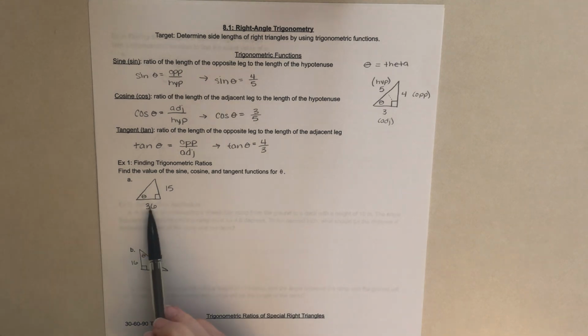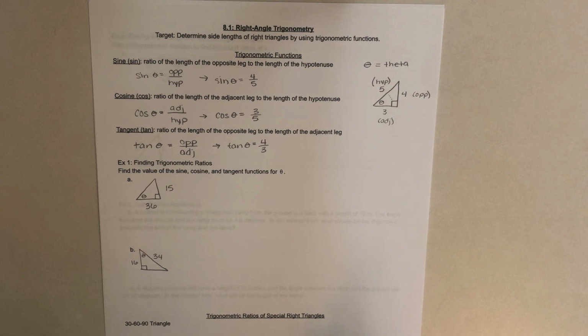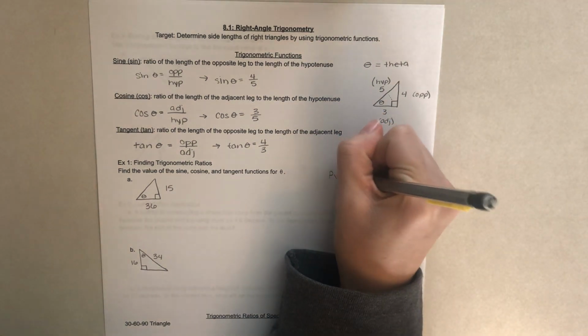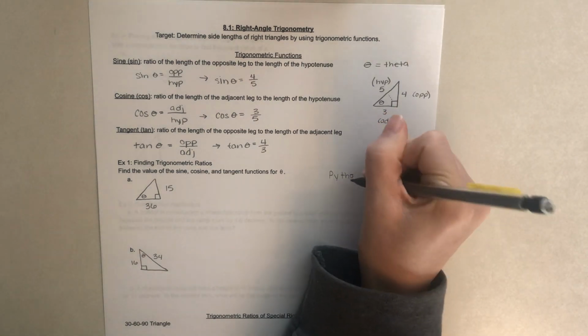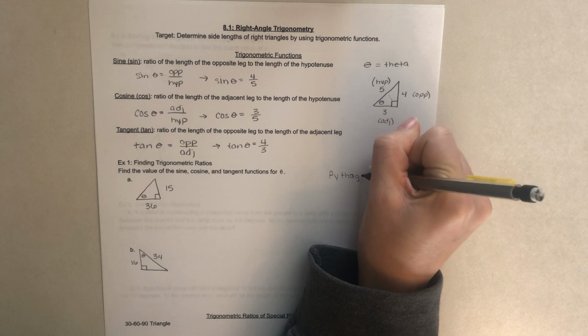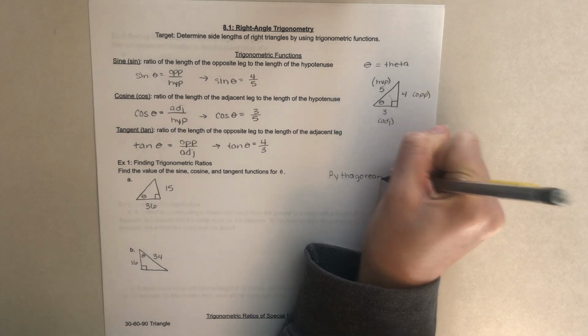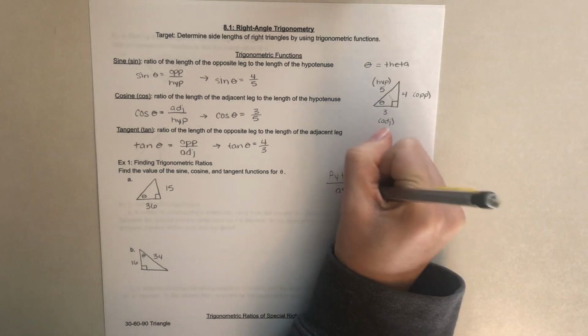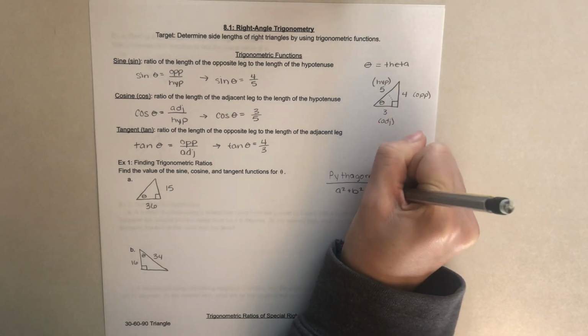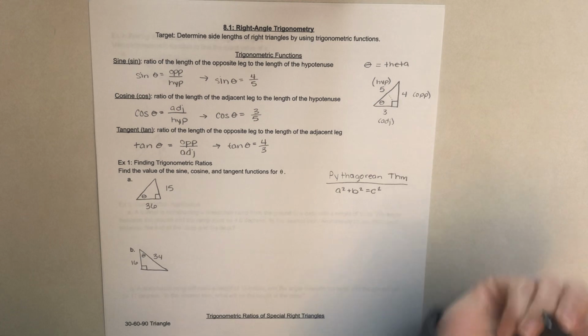Okay, so 15 and 36 are the two legs. I'm pretty sure you guys have heard of the Pythagorean theorem. So what that is, Pythagorean theorem is a squared plus b squared equals c squared.